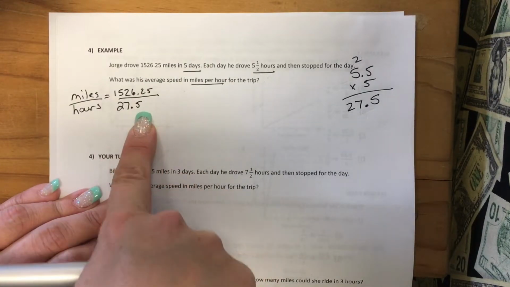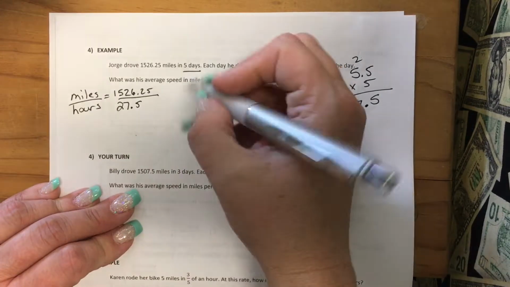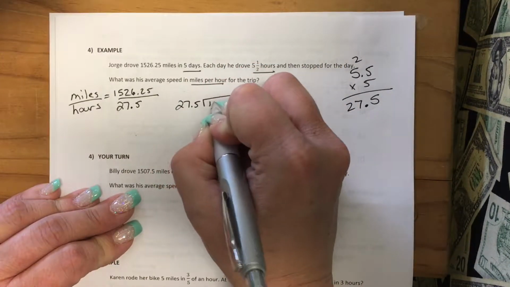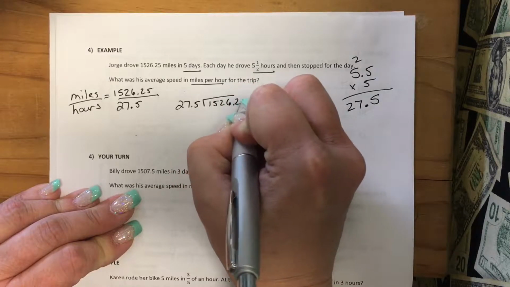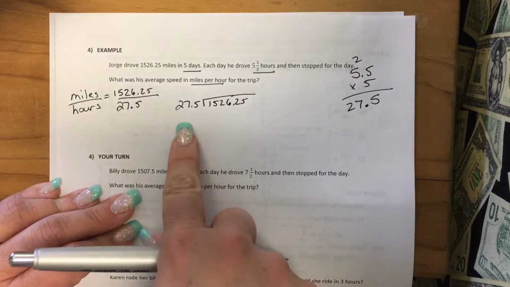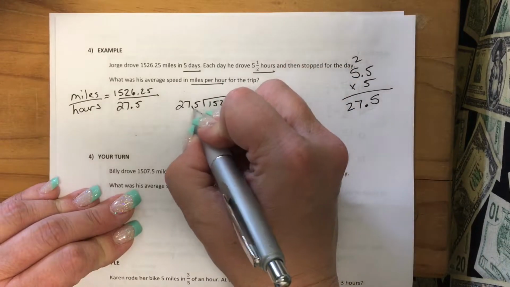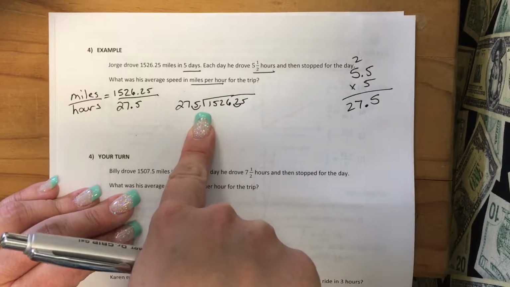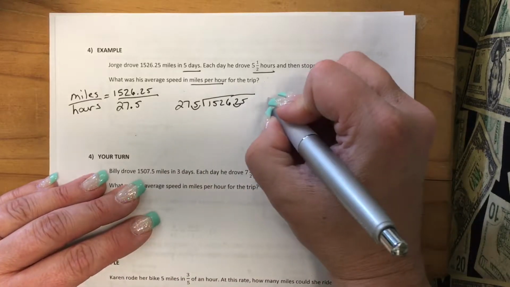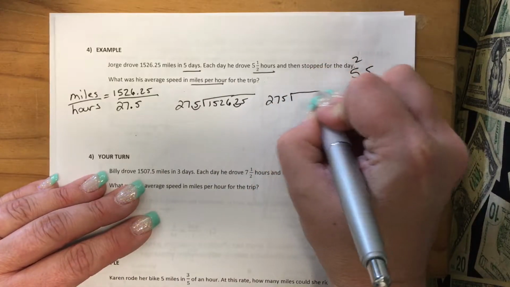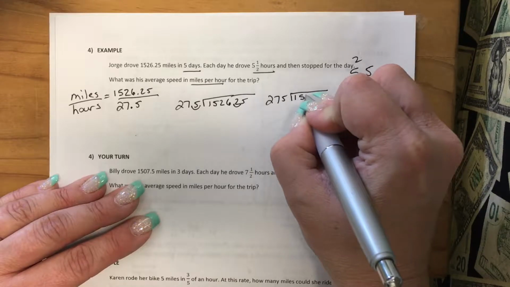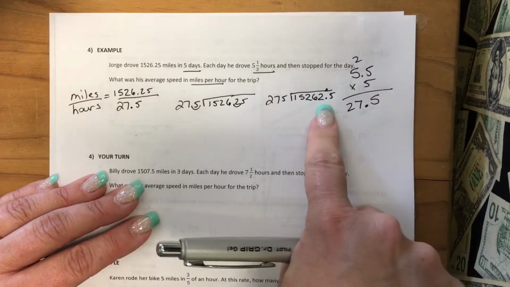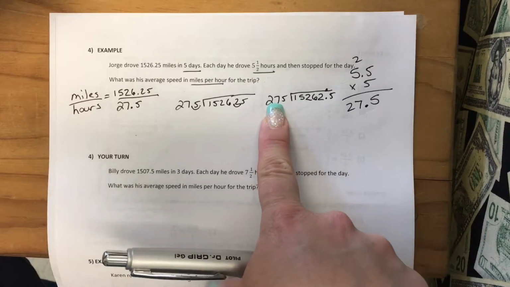Now I have to divide this. Okay, so I have my 27.5 divided into this big long number here. So I've got to move my decimal over. And I'm just going to go ahead and rewrite this just so it looks nicer because we are dividing by some pretty big numbers here. So now my decimal is between the 2 and the 5, and now I have a whole number.